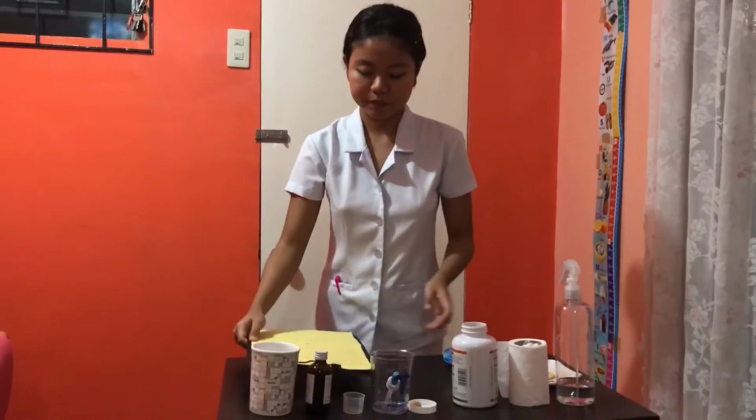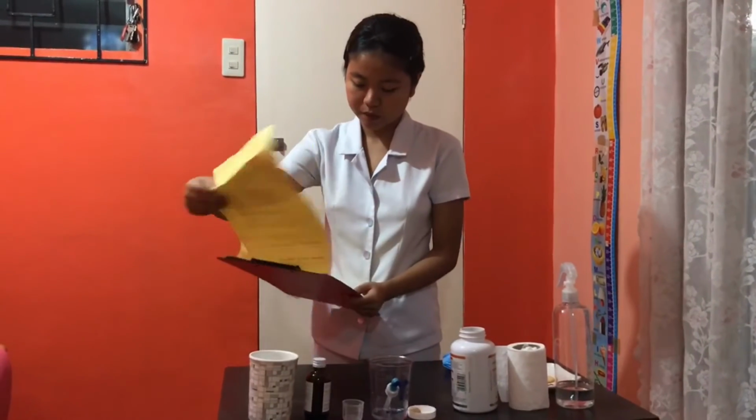Then I am going to read the room number in the MAR before entering the client's room. This is to make sure that I'm going to enter the right client's room. Okay, so the room number is 209. Then I'm going to bring the requisites to the client's room.